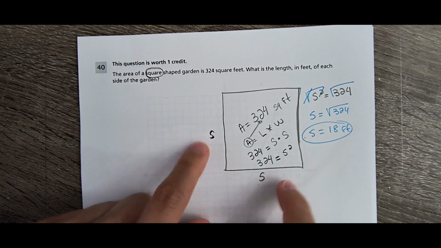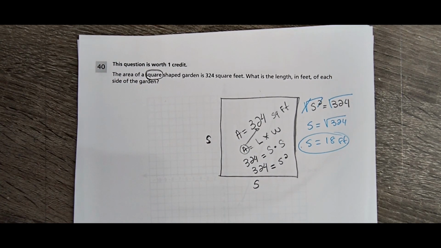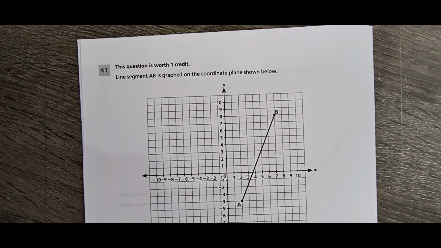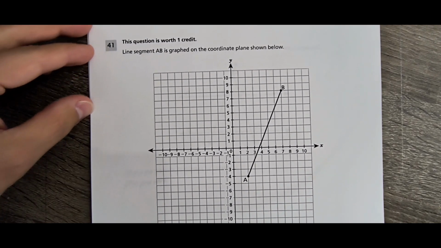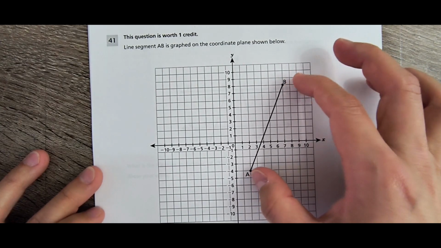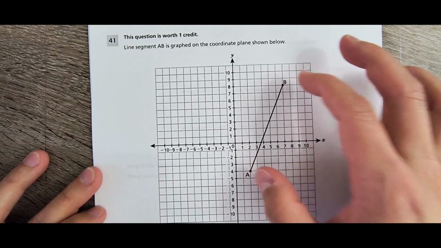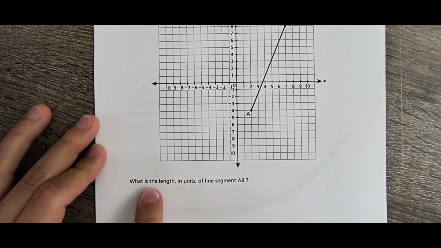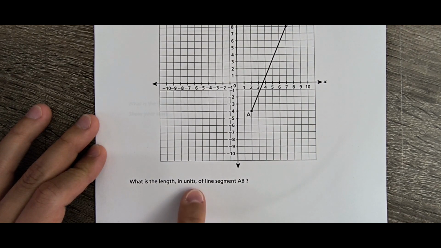Immediately, let's move on to our very interesting problem number 41. In this problem right here, we've been asked to find the line segment AB. We need to find the length of this line segment. As you can see the question right here: what is the length in units of line segment AB? And there are different ways to do this.